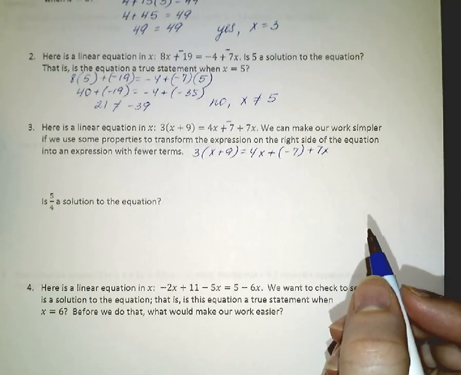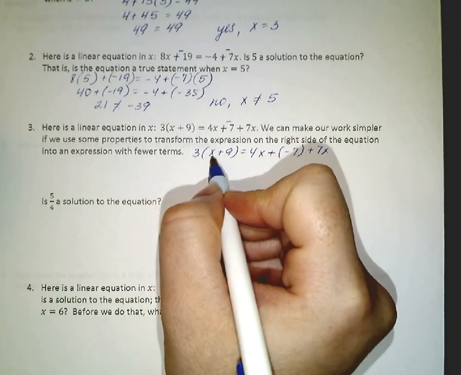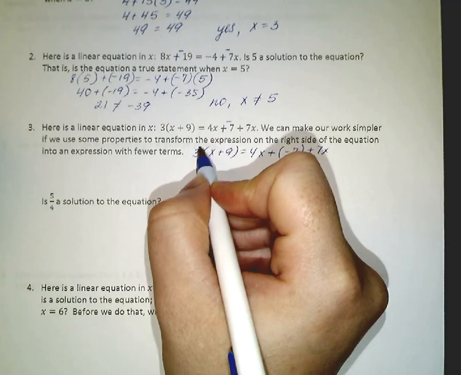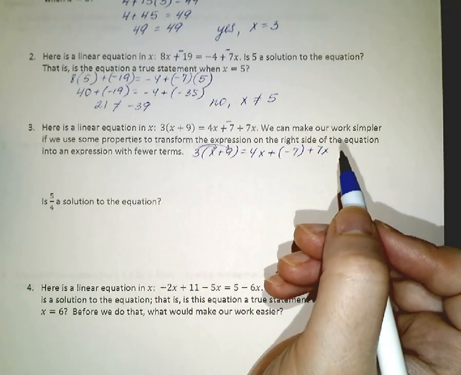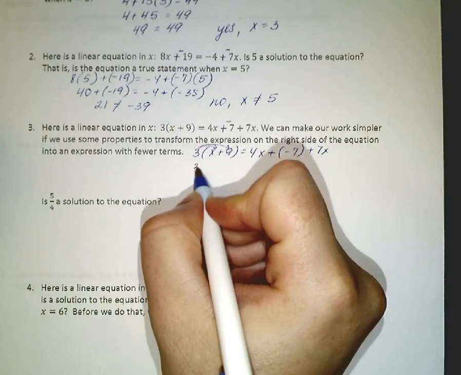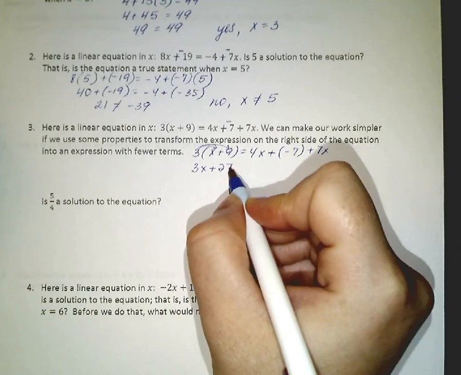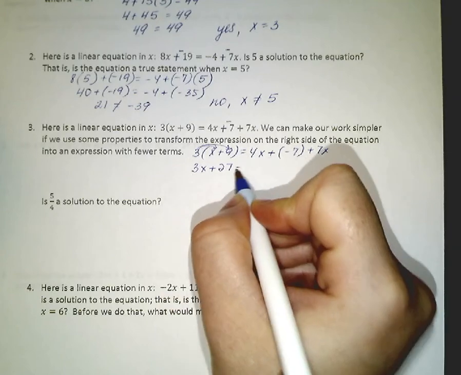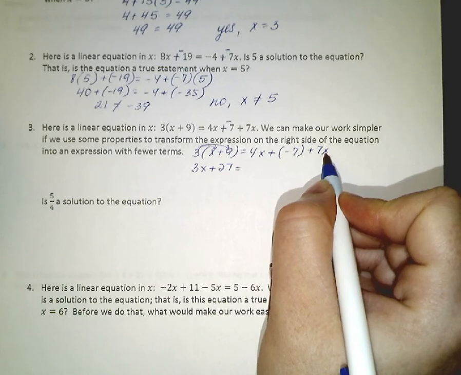So what you want to do is use the distributive property to see what three groups of x plus 9 is. For that, we will multiply 3 by x and 3 by 9 and write it as a sum. So you will have 3x plus 27 on the left side, and on the right side you can combine 4x and 7x since they're like terms.